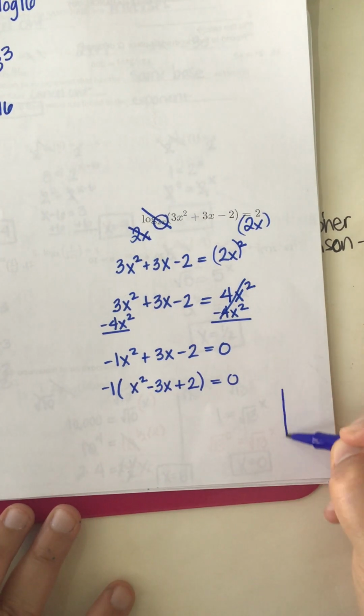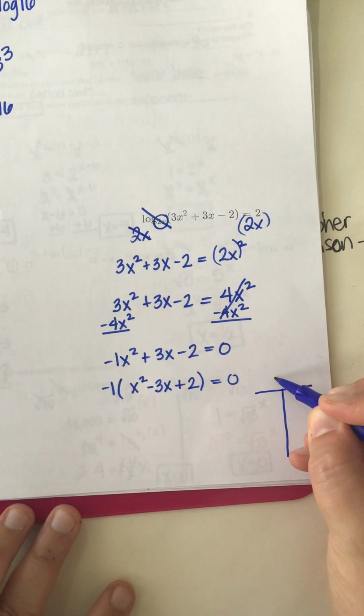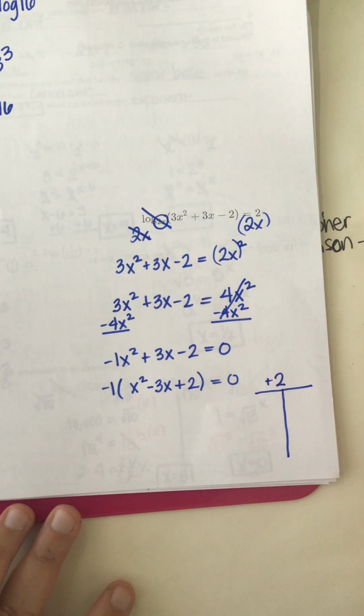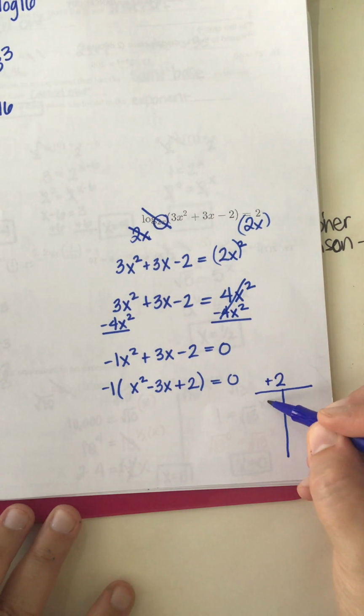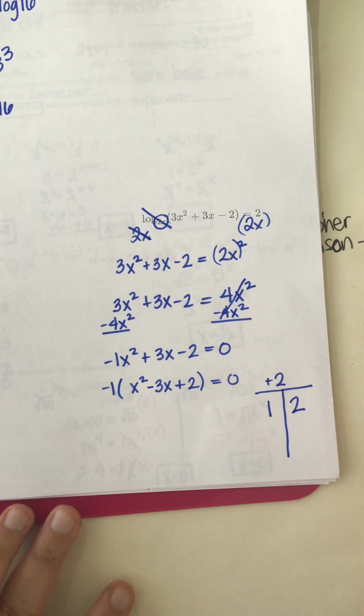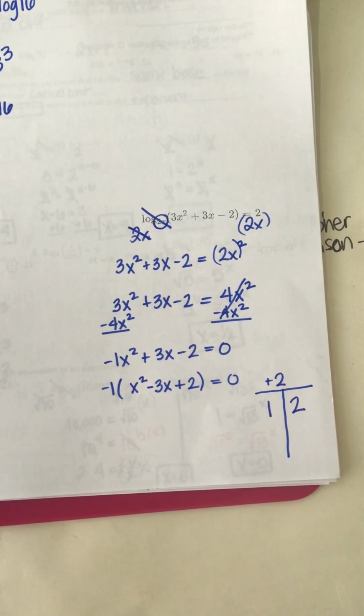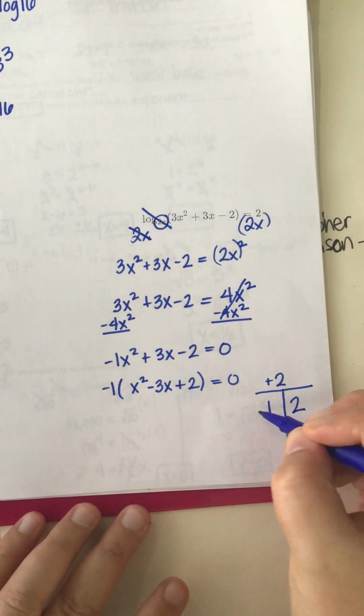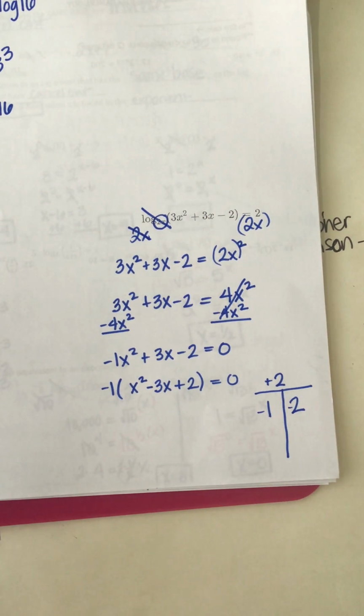So what numbers will multiply to positive 2? Yeah, pretty much just 1 times 2. But then if I need them to add to -3, I'm going to make them both minus. So I'd put minus, minus. Okay, because remember, for an add chart, you're either adding 2 positives or 2 negatives.